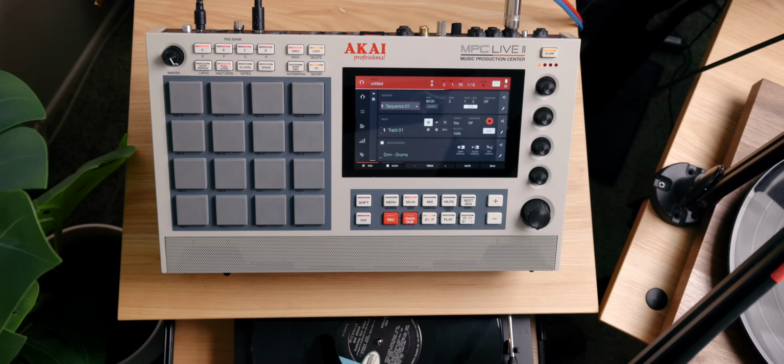Okay, now that we have those drums sequenced out, I want to jump into this other record that I have right here. We're going to stem out one of these tracks.